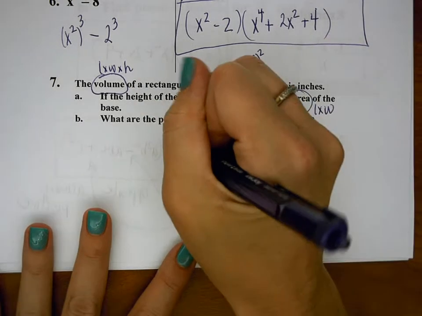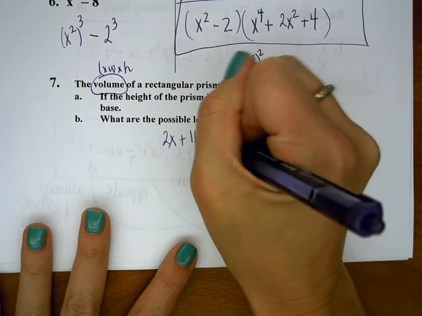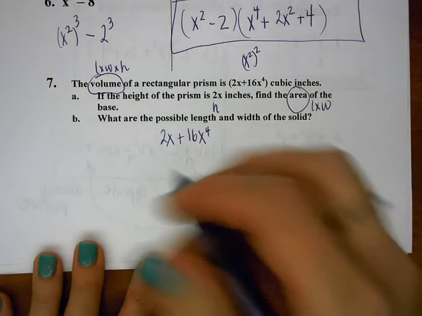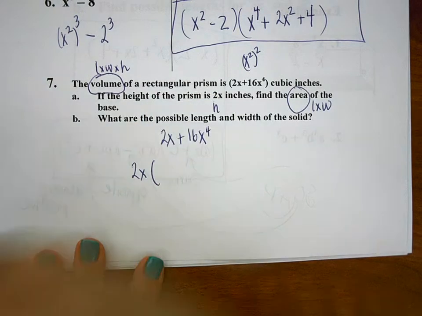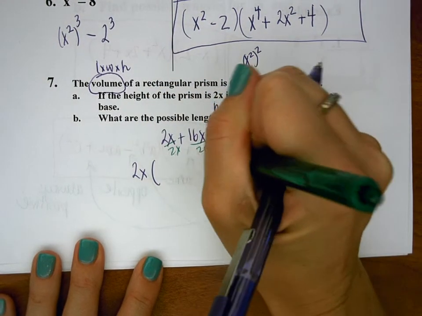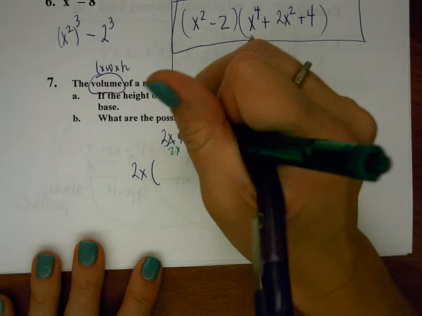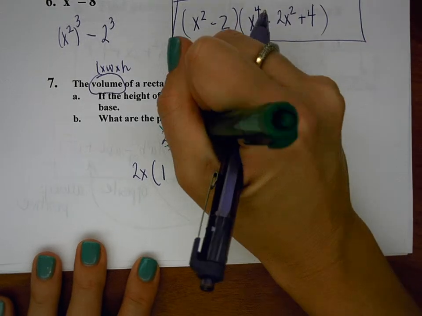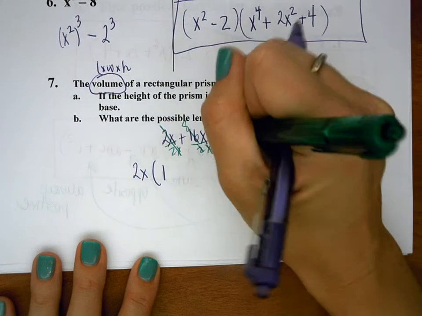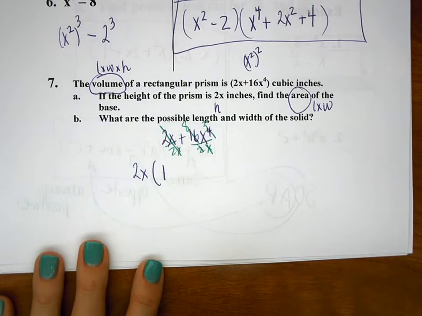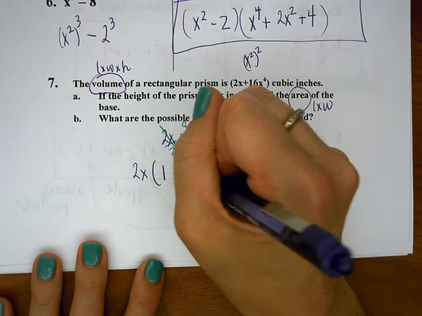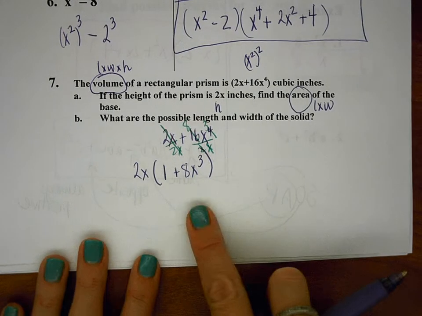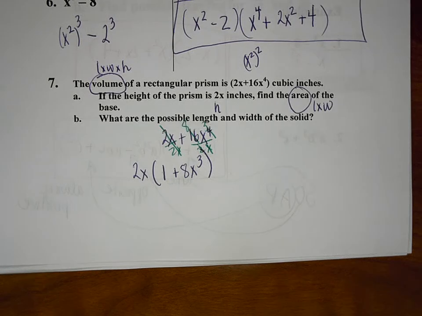So you know how you have 2x plus 16x to the fourth is the total volume. They are telling you that the height is 2x. So that means you're factoring out 2x, which means we are dividing each of these by 2x. When you do that, the 2x's cancel out and you're left with 1. Here, 2 goes into 16 8 times, and x goes in here, leaving x to the third. So in this parenthesis, I have 1 plus 8x cubed. Now they are wanting you to factor this. They want this in two separate pieces to give a length and a width.